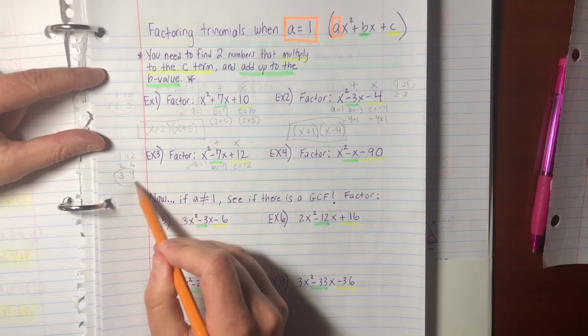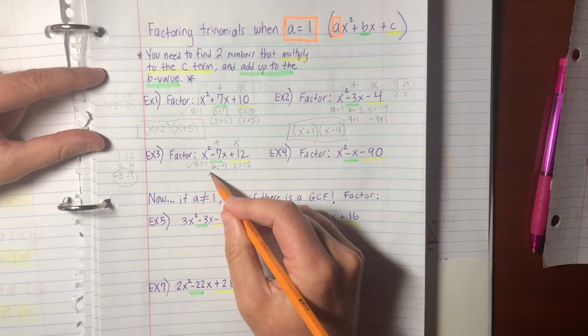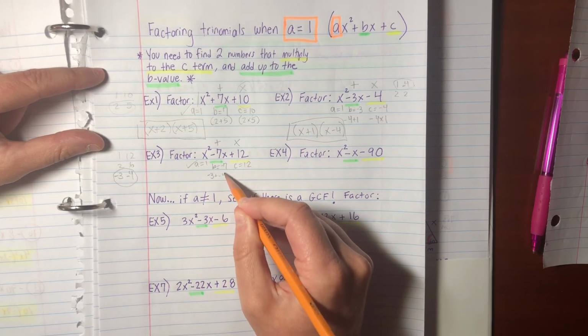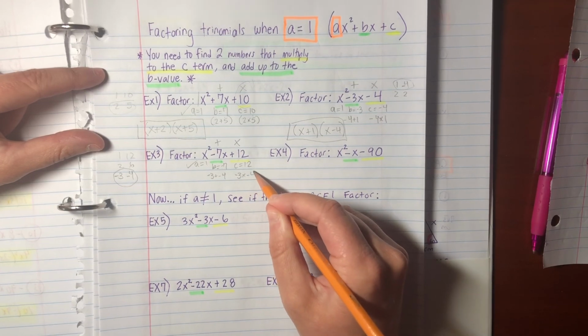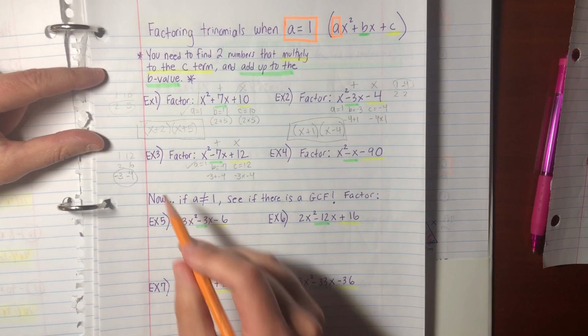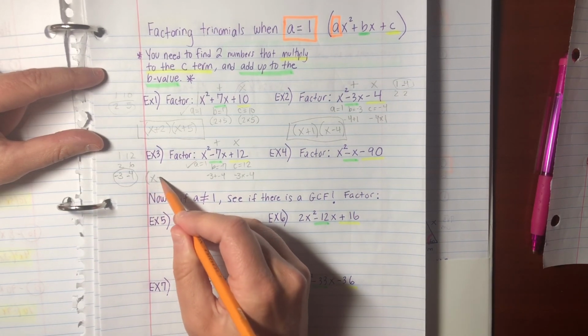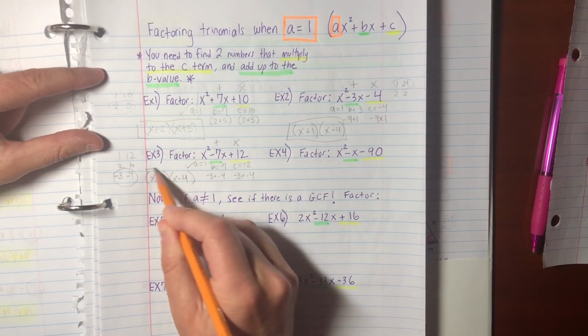So I can take that 3 and 4, and if I make that 3 and 4 both negative, a negative 3 plus a negative 4 equals a negative 7, and a negative times a negative we know is equal to a positive. So negative 3 times negative 4 is going to give me a positive 12. So I'm going to factor that as x minus 3 times x minus 4.